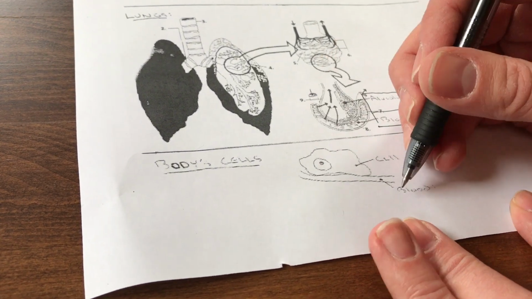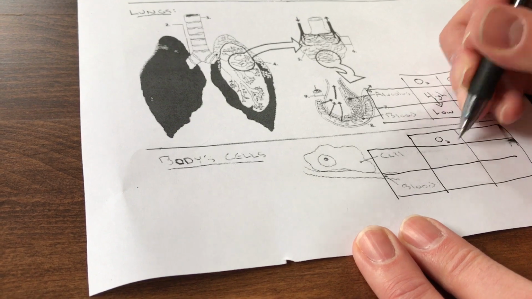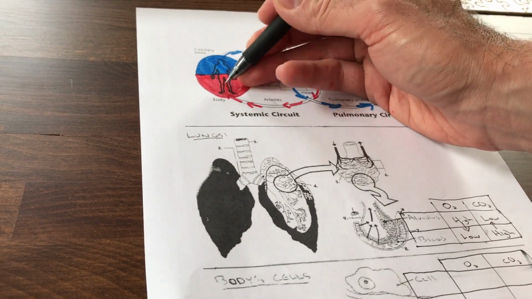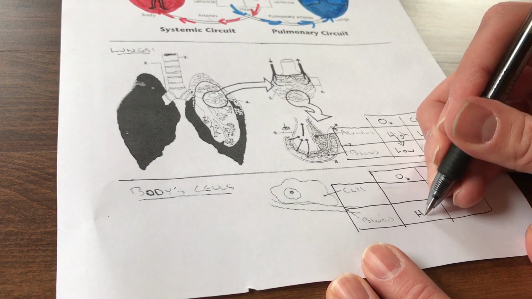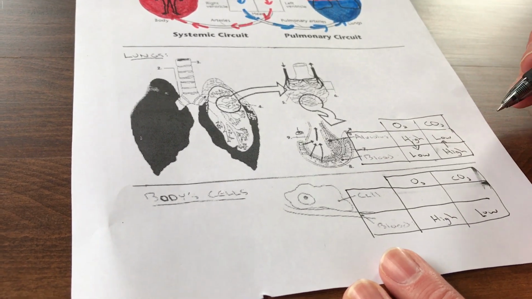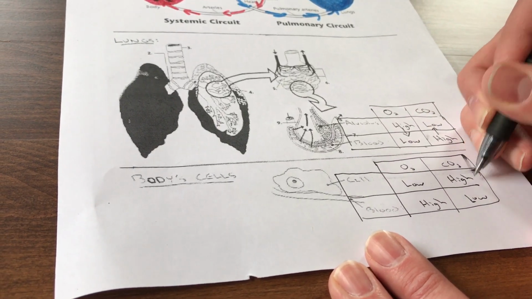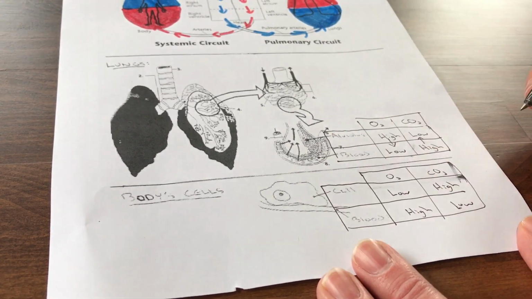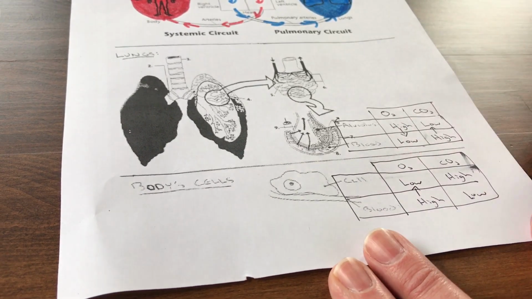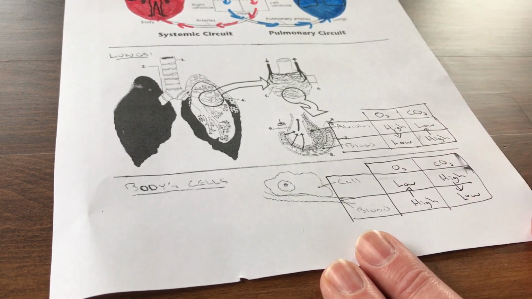The same thing happens here in your body's cells. I'll make another little box. Track oxygen, track CO2. In this case, the blood going to your body cells, if you look up top here, is high in oxygen but low in CO2. But your cells are actively carrying out cellular respiration. And because they're using oxygen in that process, your cells are low in oxygen and high in CO2. And so once again, when the blood approaches your cells that are actively carrying out cellular respiration, there's a higher concentration of oxygen in the blood than in the cells, and so straight up diffusion happens, and oxygen goes into your body cells, CO2 leaves your body cells and goes into the blood.